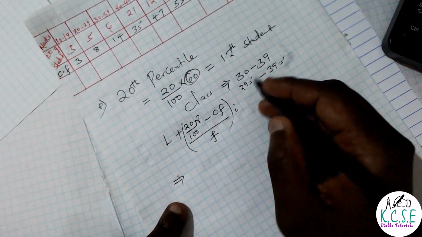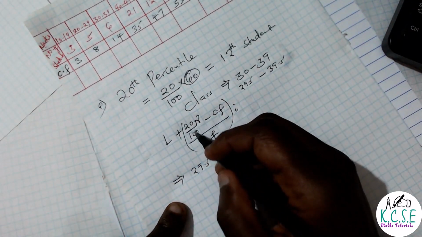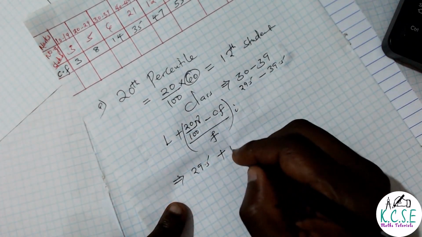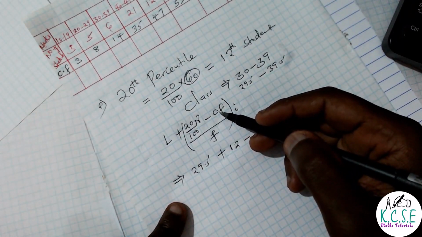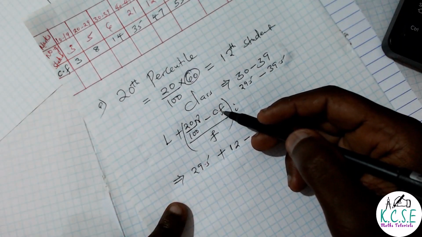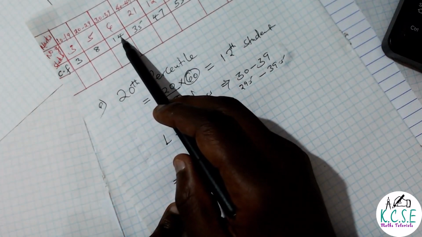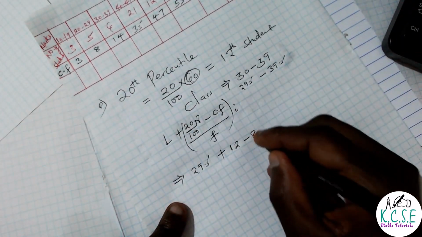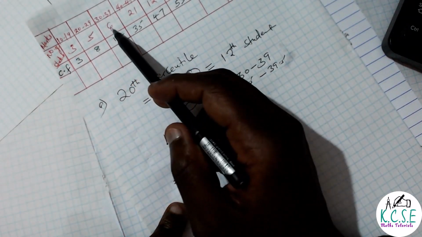So we have 29.5, plus 20 over 100 times 60, which will give us 12. Then minus the cumulative frequency above that class. The cumulative frequency of this class is 14, so the cumulative frequency above that class will be 8. So subtract 8, divided by the frequency of that class, which is 6.